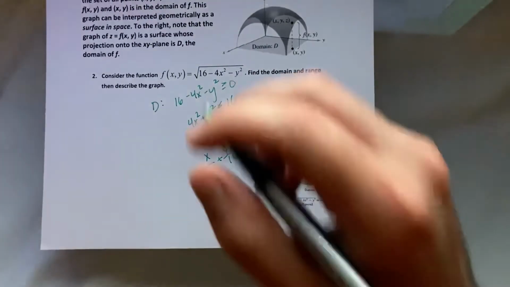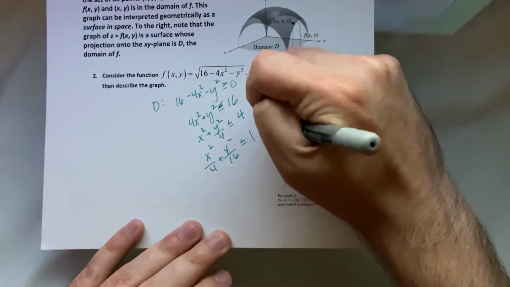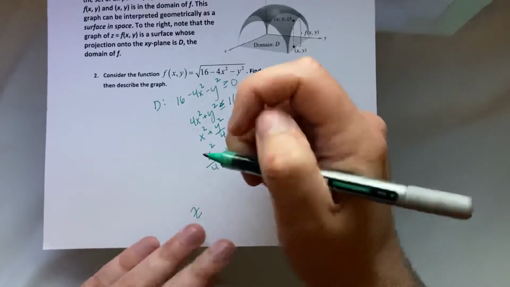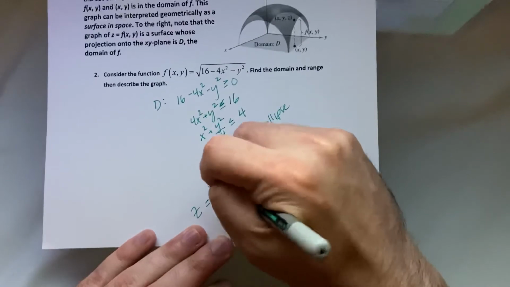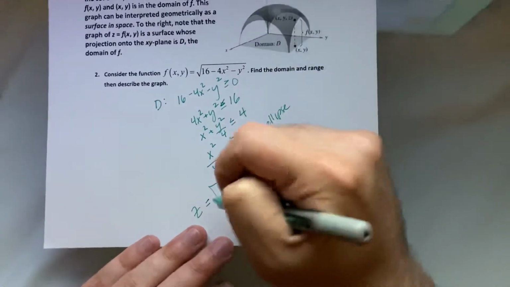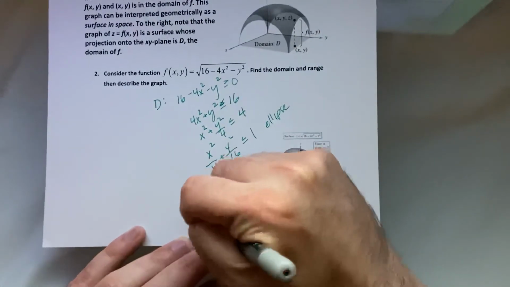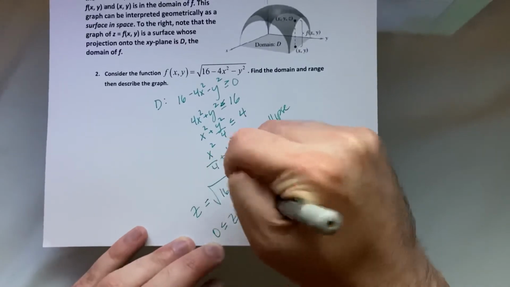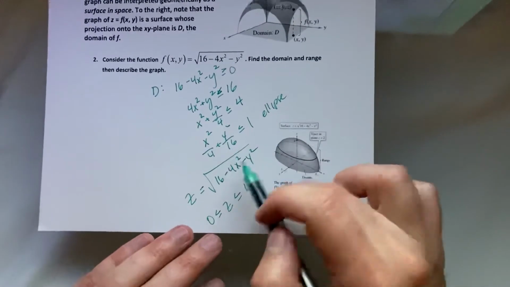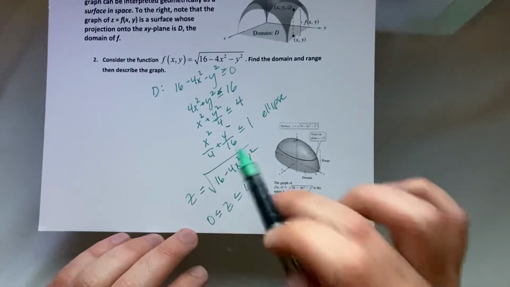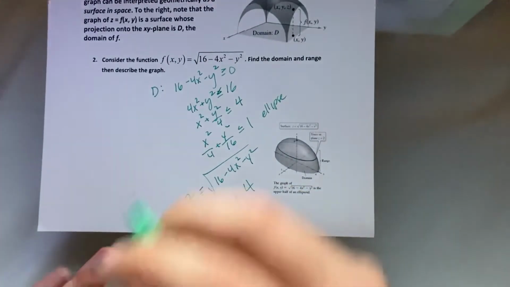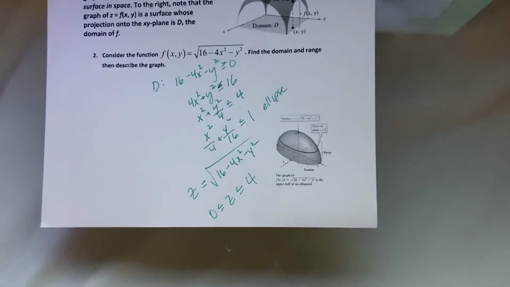What do we know about z? Well, we know z is equal to the square root of 16 minus 4x squared minus y squared. Now, we know that the smallest this can be is 0, because the square root of anything non-negative is at least 0. The biggest this can be is 4, because if x and y are 0, this is just the square root of 16. Anything else subtracts off of it. So my range is just from 0 to 4. Now, that's literally all the math from 13.1.